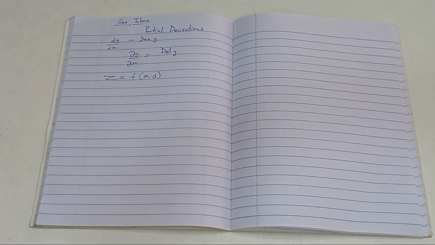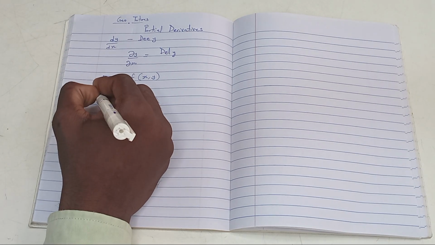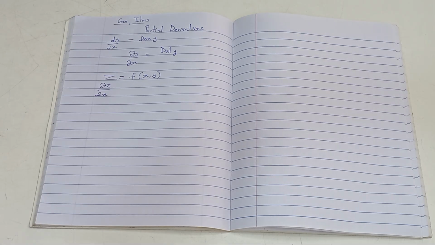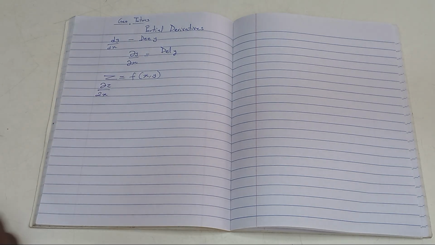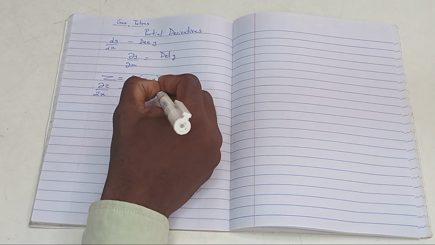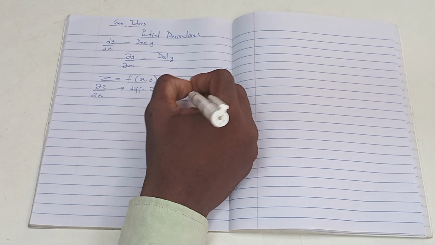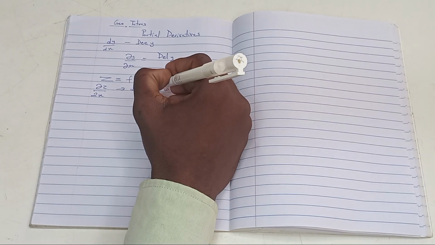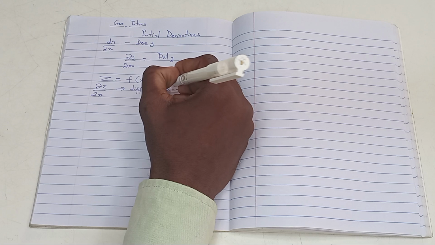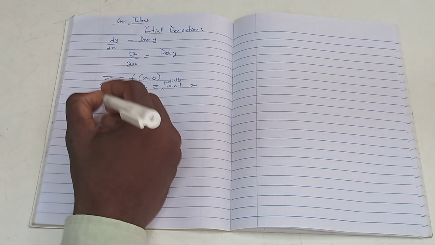For example, if you are given del z del x, it means that you are going to differentiate z partially with respect to x.